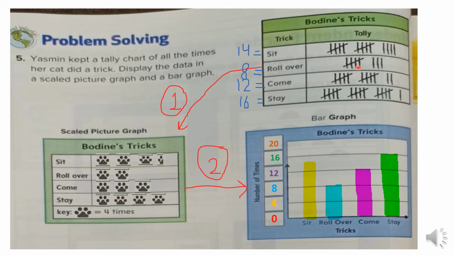Roll over, I have 5 and 3, it will give me 8. Come, I have 5 and 5, that's equal 10, plus 2, which equals 12. And stay, I have 5 and 5, 10, and 5, 15, and one more, it will give me 16.